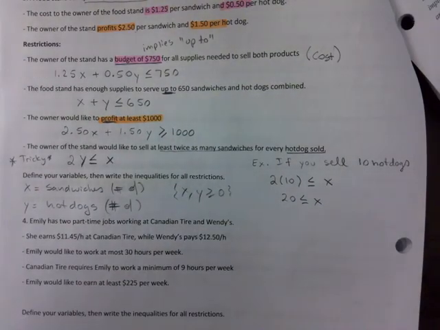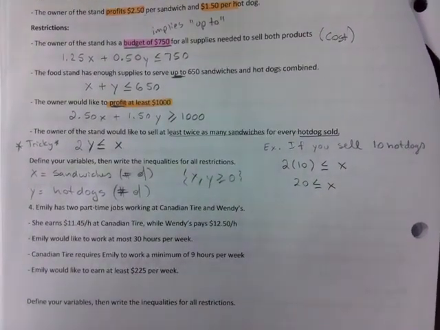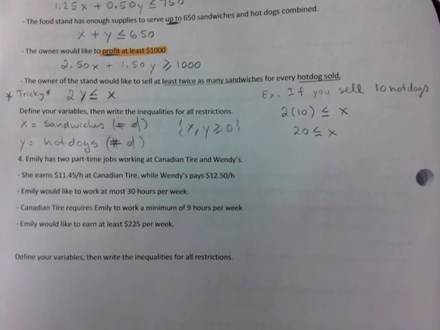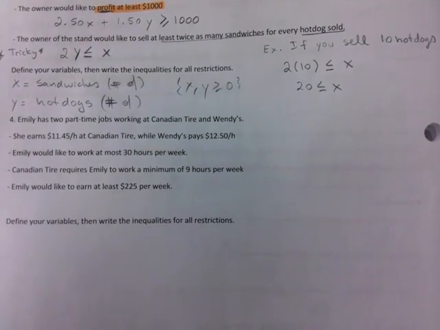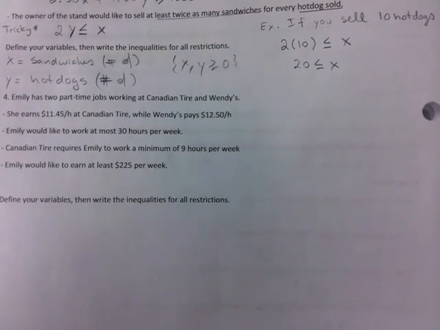One more. I find it very important to go over this, not just assume that you will get it, because it's tricky. I know it's tricky.